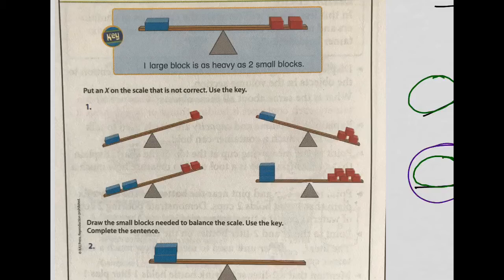Okay, so let's take a look here. We have one large block and one light block, or small block. Would that be right? If you said yes, you're correct, because it takes two small blocks to weigh the same as the one large block. So that one is correct. So I'm just going to put a little star here because that one is right.